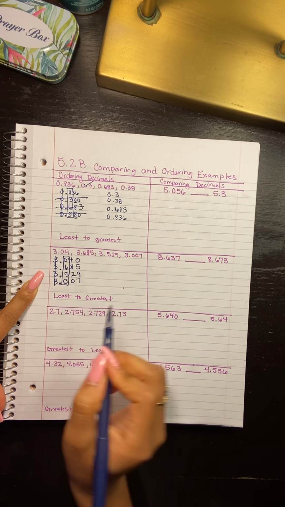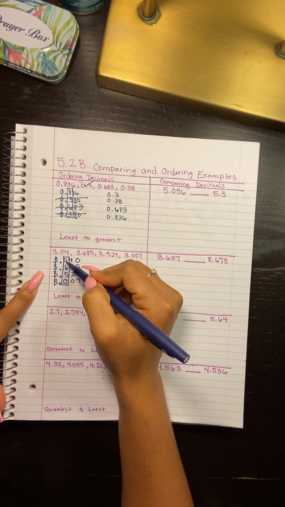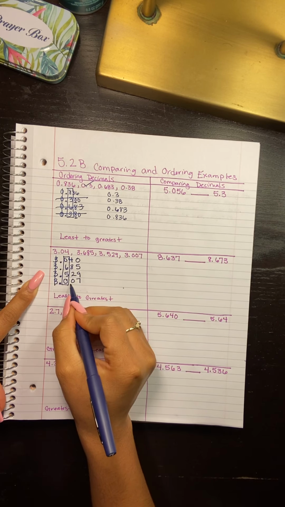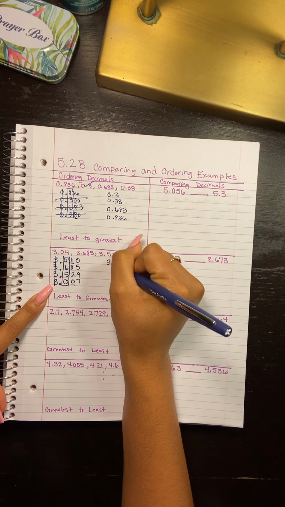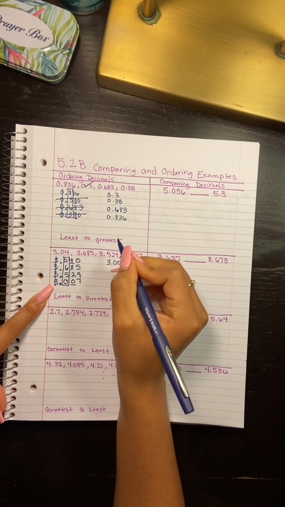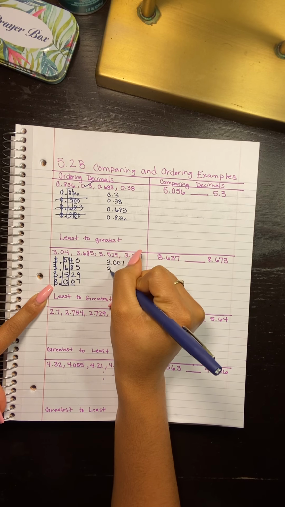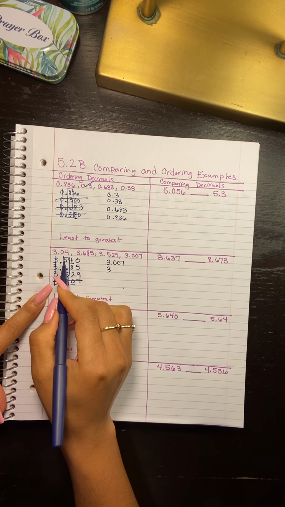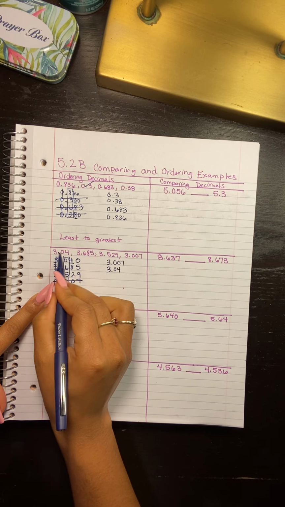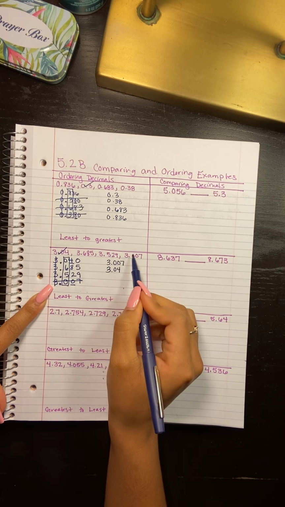This, again, is least to greatest, so I have 2 zeros. I need to look next to them. I have a 0 and a 4. This is my smallest, 3.007. Then I have, so I can cross that out. I'm still dealing with a 0 here. So I have 3 and 400ths. Check that off. Check that off.